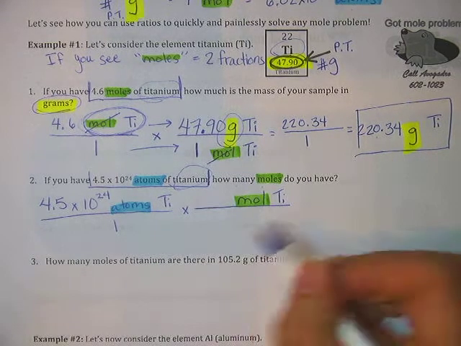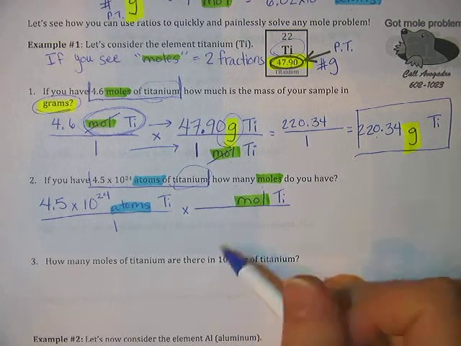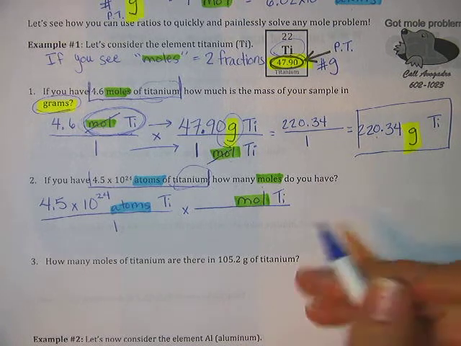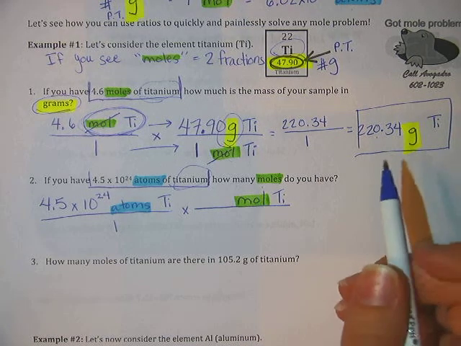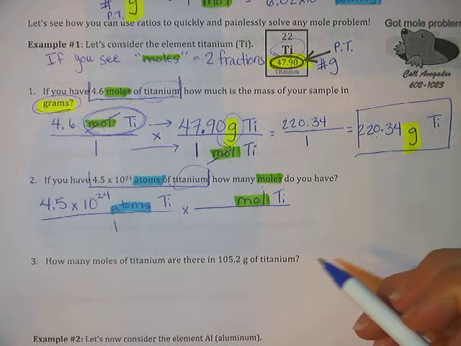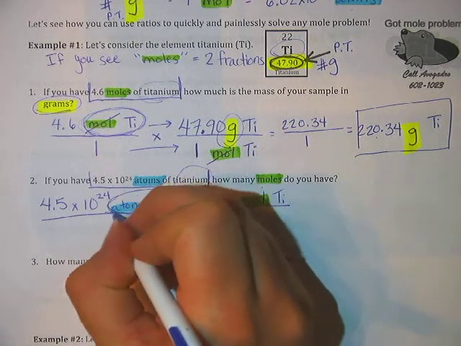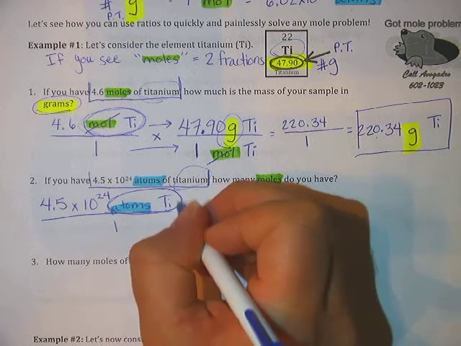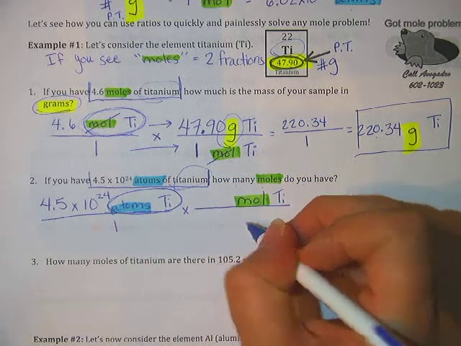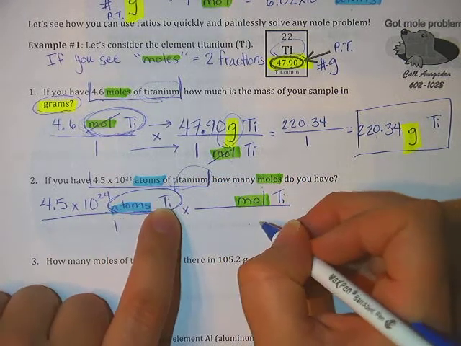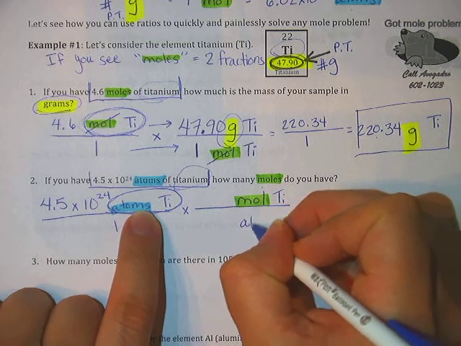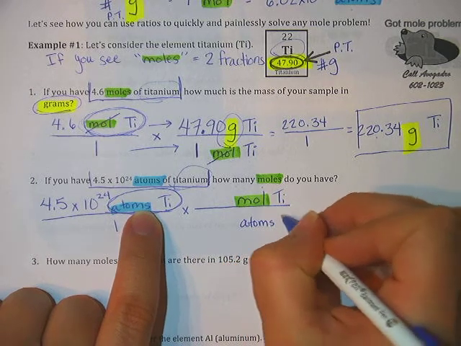To fill in this bottom part of this last fraction, we have to remember one of our shortcuts, a new shortcut, which was the rule that what goes up must come down. What goes up, and that's just referring to words, unit and element, what goes up must come down. So atoms of titanium was on top, what goes up, atoms of titanium must come down to the bottom.